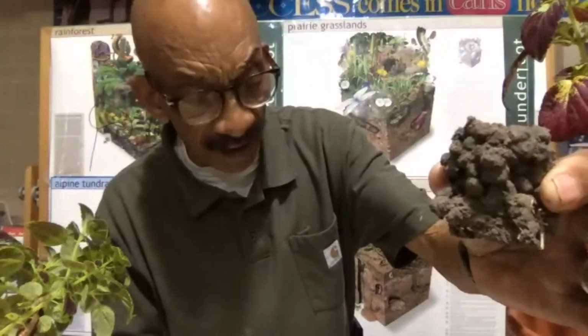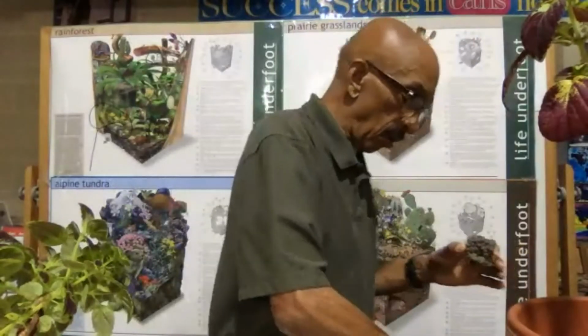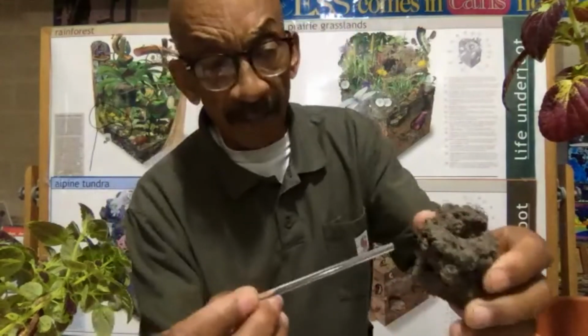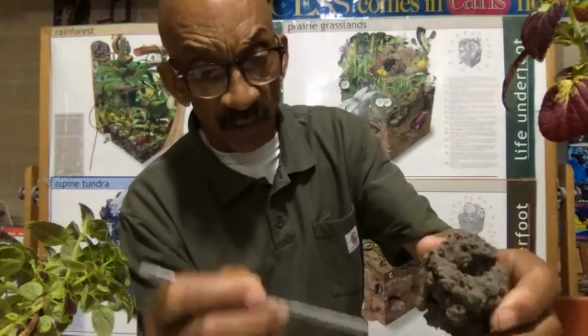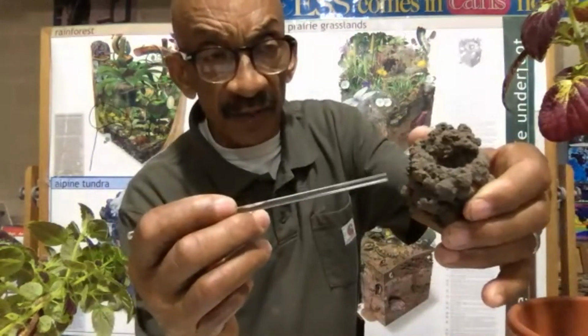Looks like a piece of mud, but it's made up of little tiny balls. This is what they call a crawfish chimney. We have what we call grassland crawfish out here, and they burrow down into the dirt and soil. And when they burrow down, they ball up little balls of mud that they're moving out of the hole, and they pile it up around the entrance.